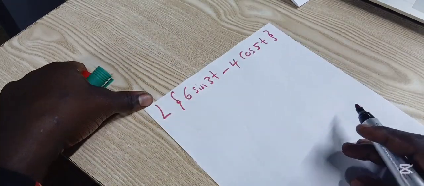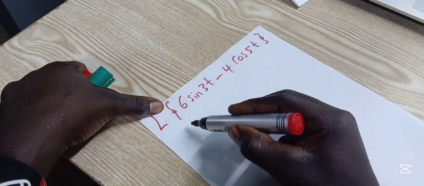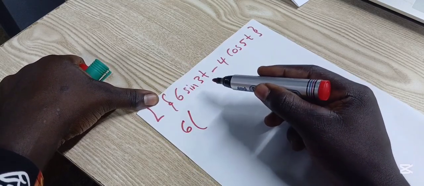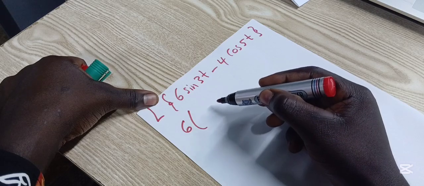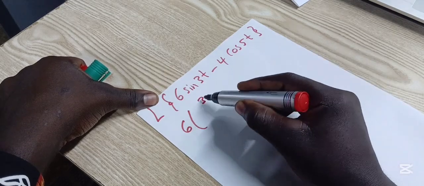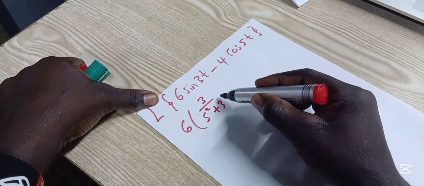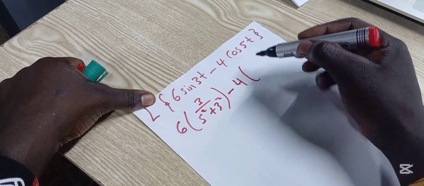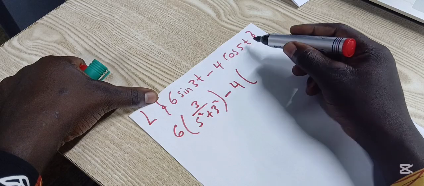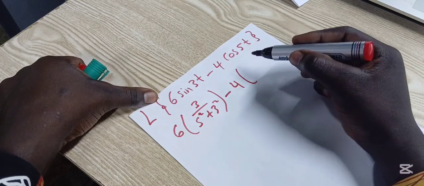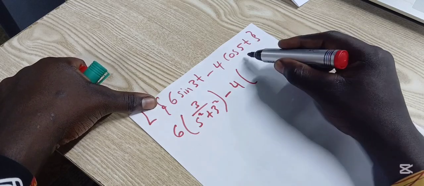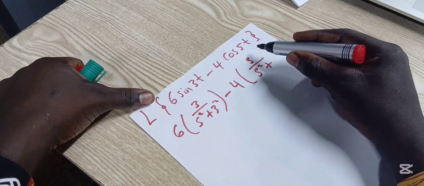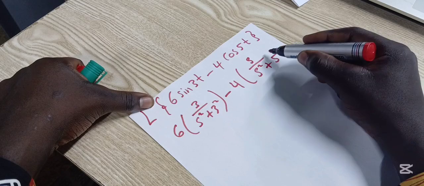Find the Laplace transform for this. So 6 is a coefficient, so we just leave 6 into bracket sine 3t. Sine is a over s squared plus a squared. So our a is 3 over s squared plus a squared, which is 3 squared, minus 4 into bracket cos 5t. Cos is s over s squared plus a squared. In this case, a is 5, so 5 squared.